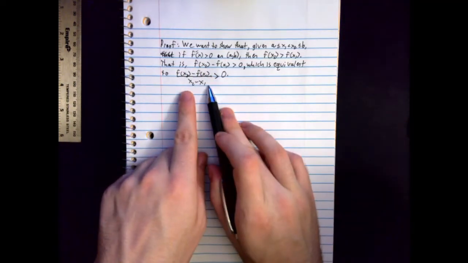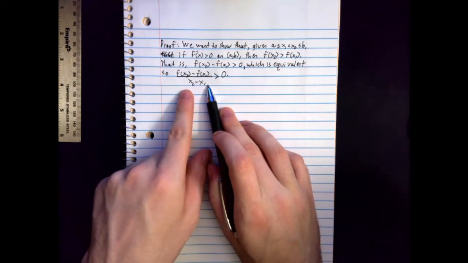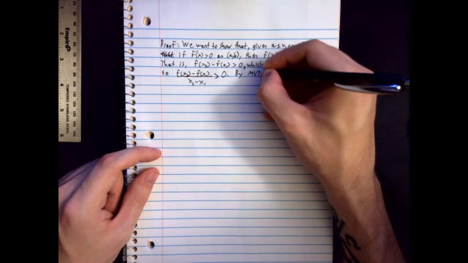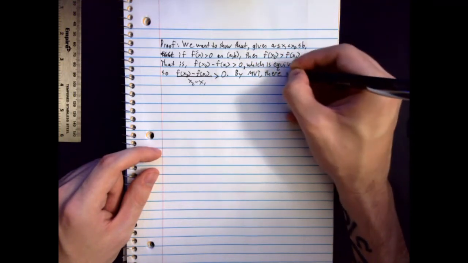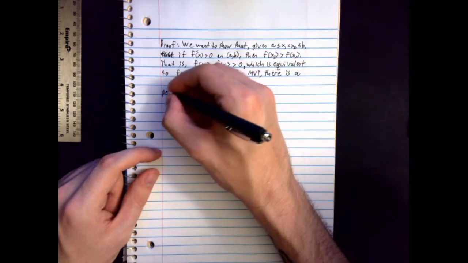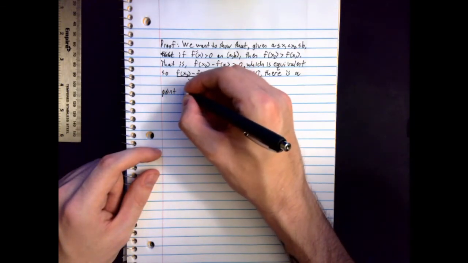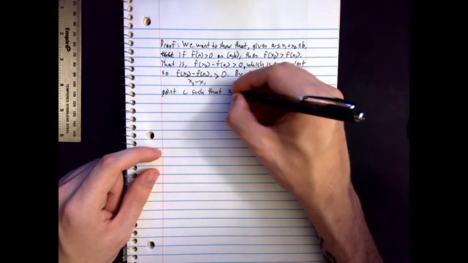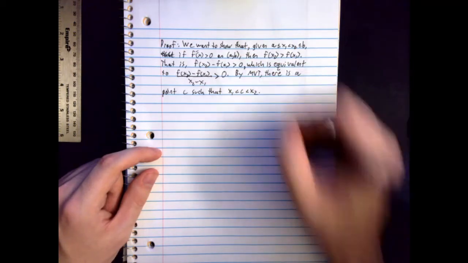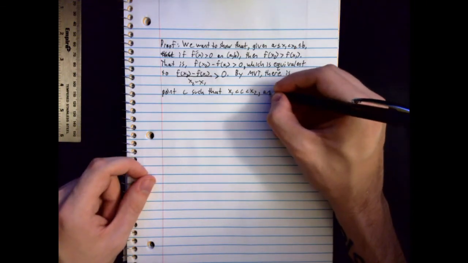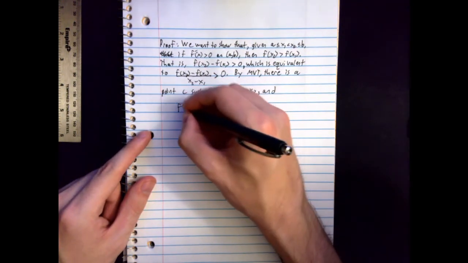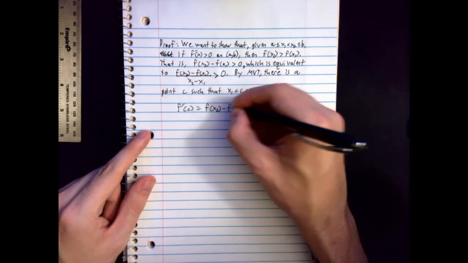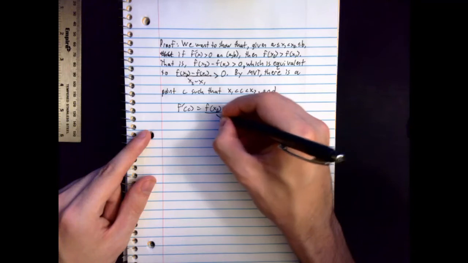Well, this already looks like something that the mean value theorem considers. So let's try and apply the mean value theorem. So by MVT, there is a point C such that x1 is less than C, which is less than x2, and f prime of C is equal to f of x2 minus f of x1 divided by x2 minus x1.